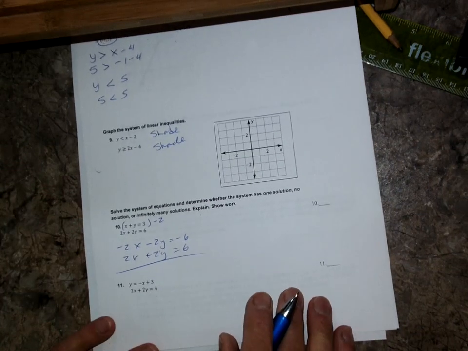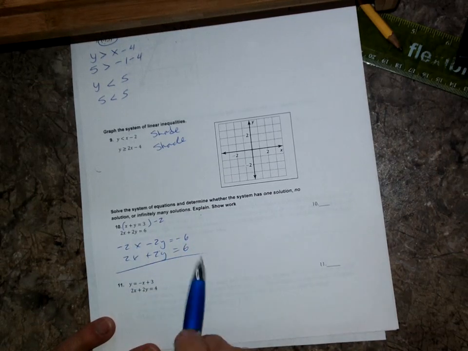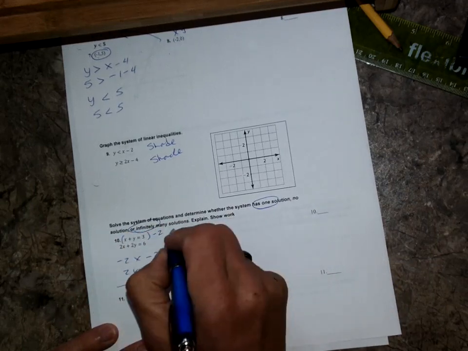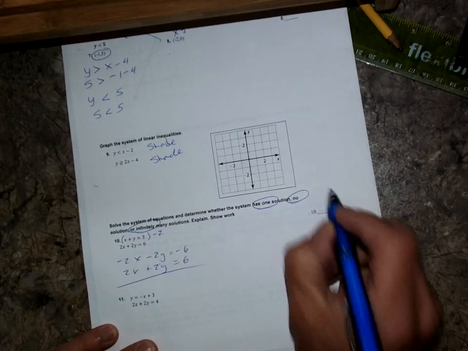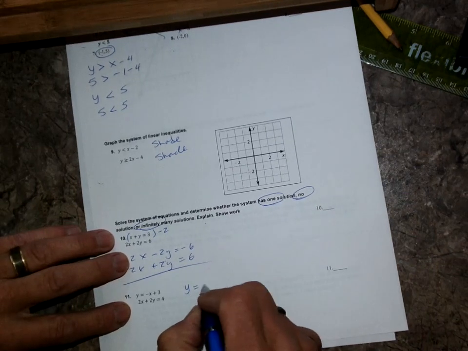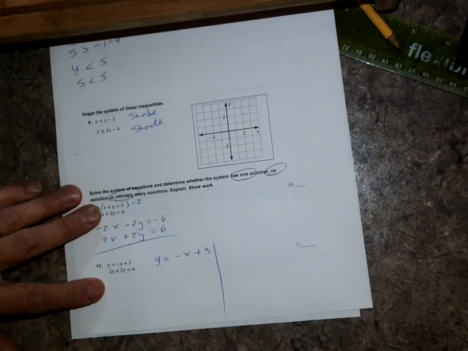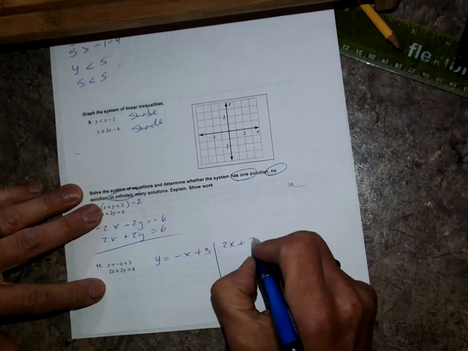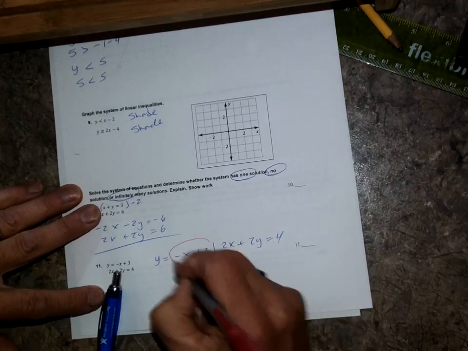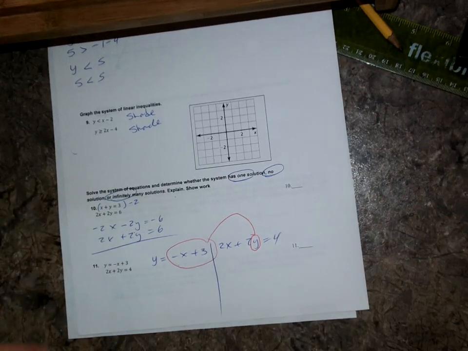11. So it's either going to be one solution, no solutions, or infinitely many solutions. Okay. Either one of these. One, infinite, or none. 11, I would do by substitution. I have y equals -x plus 3. So when I do substitution, I like to write them side by side. 2x plus 2y equals 4. I'll take this one and plug it in here for y and solve and see what kind of answer I get. Okay.